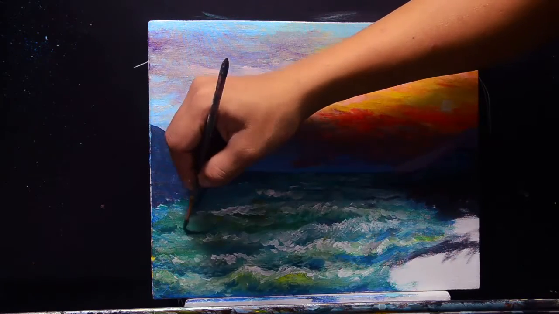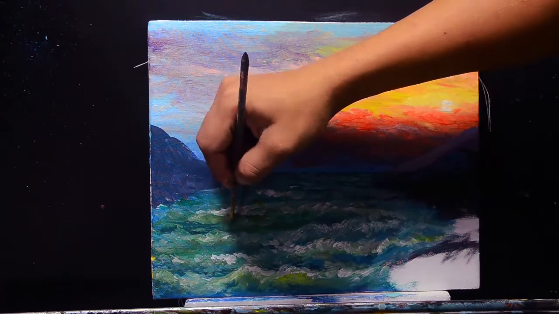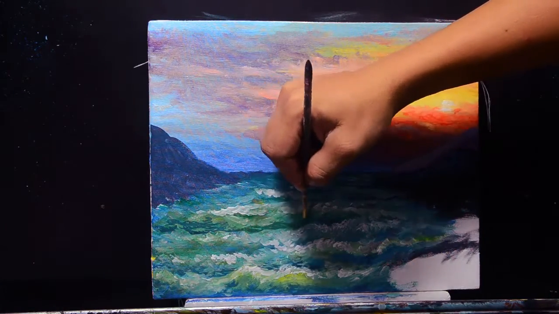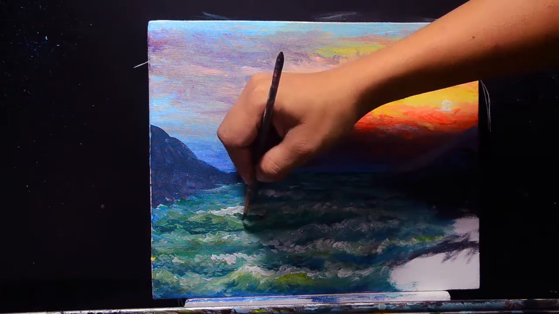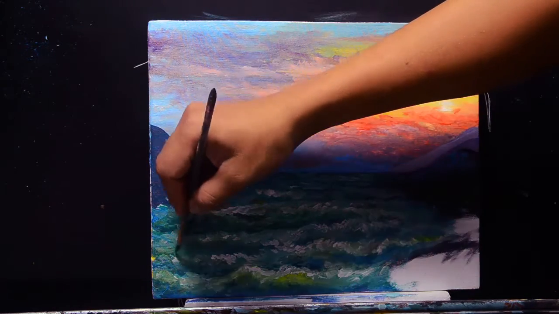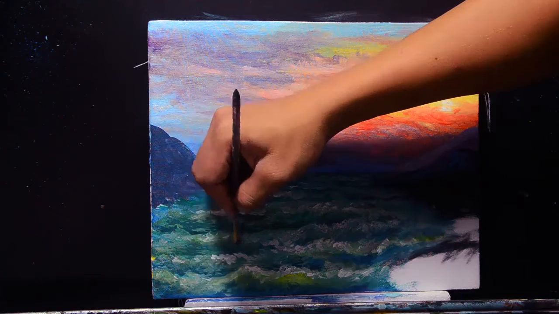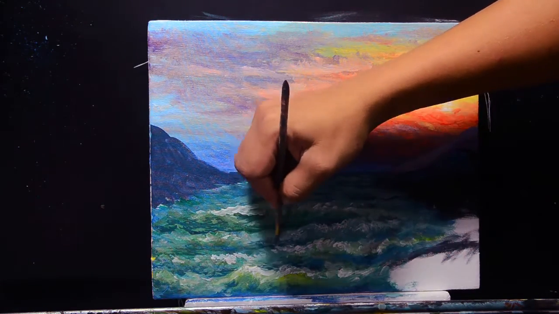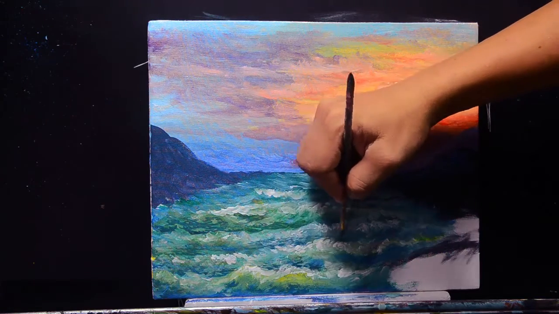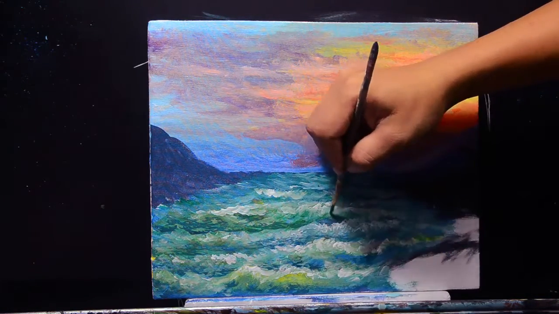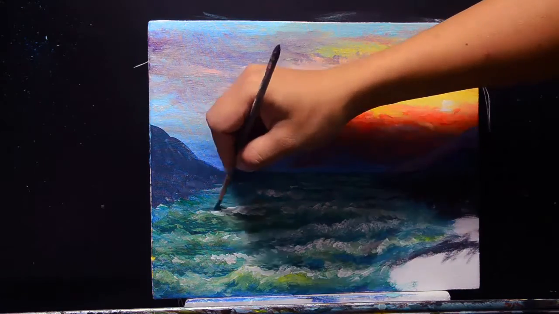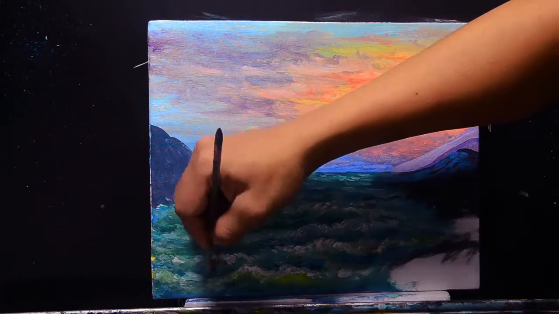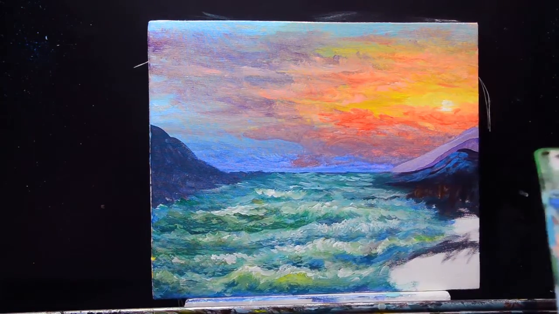Just continue here for the dark portion of my water. Looking good for my waves effect.